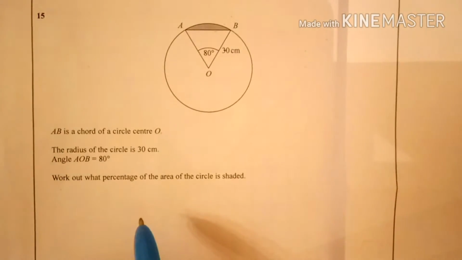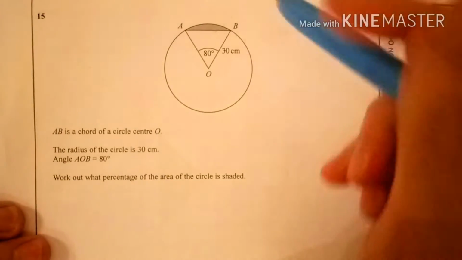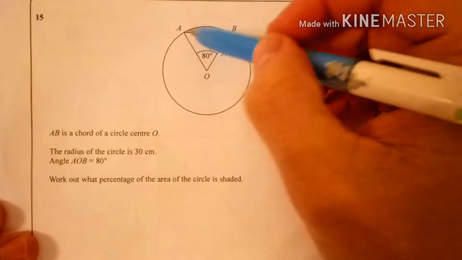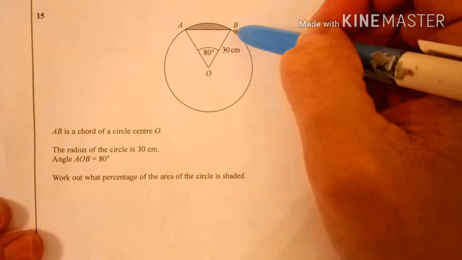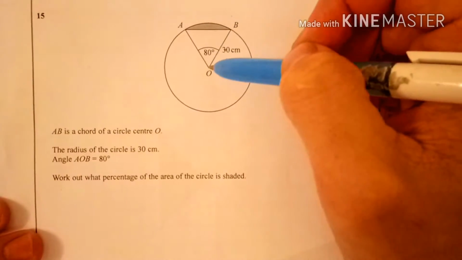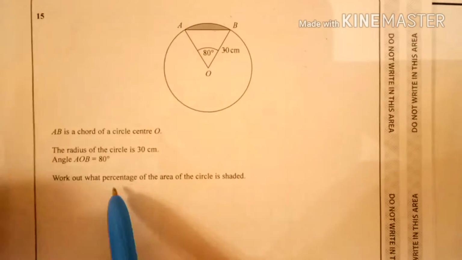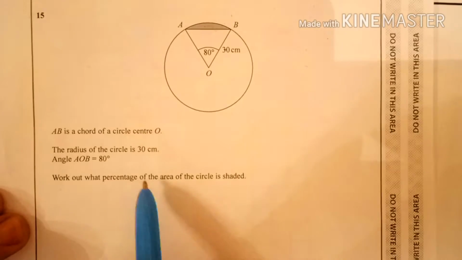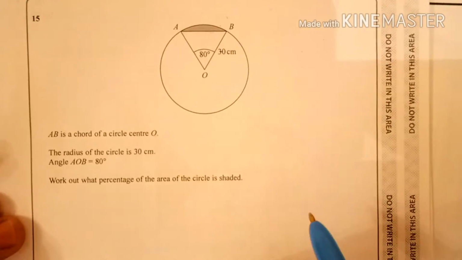Now, there's quite a lot that we need to do here. To find this little bit here, we need to first find the whole sector. Then we need to find this triangle. Then we need to subtract it away. Now, it's not asking you what is the actual value of it. It's actually asking what percentage of the area. So then we have to work out the percentage.